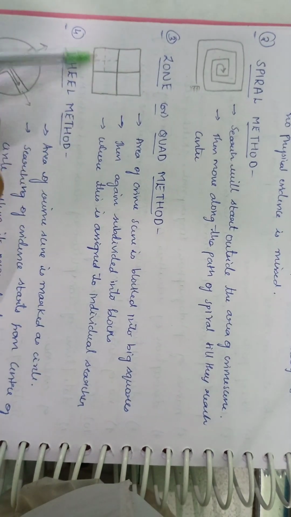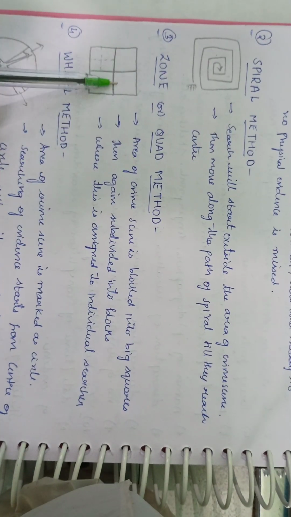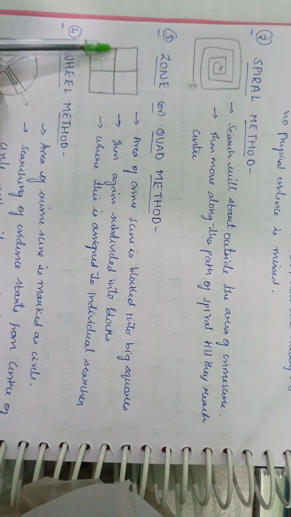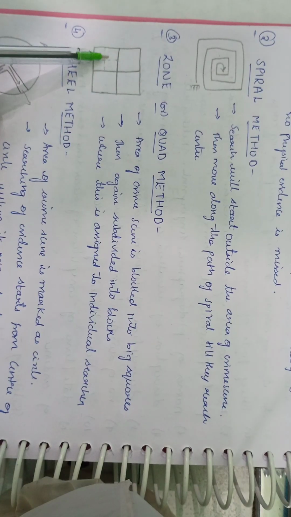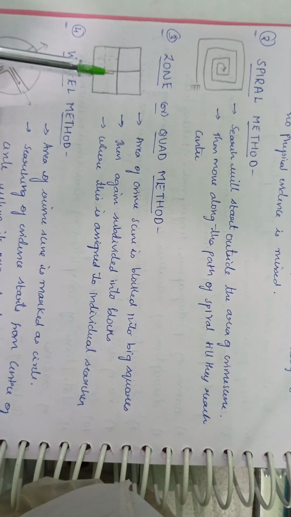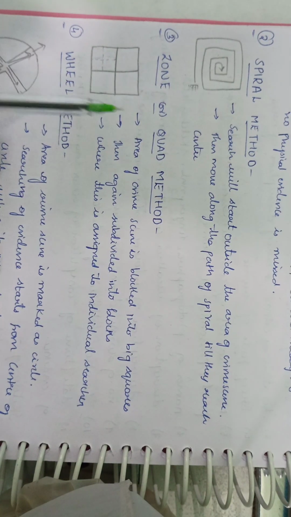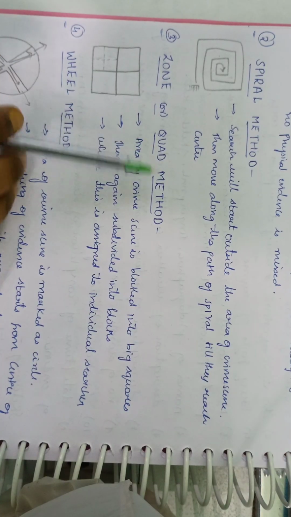So this is the whole crime scene. We are going to divide it first into normal blocks. Then one block is again subdivided into different kinds of blocks. Now these small boxes are there, right? Those will be assigned to individual searchers. So this is the zone method, also called the quad method.